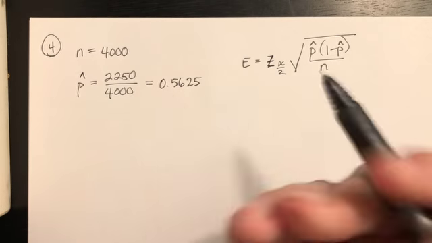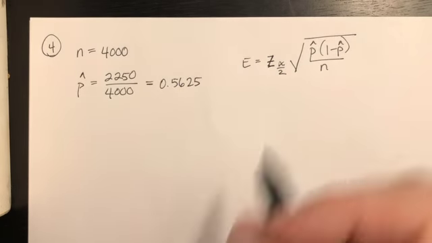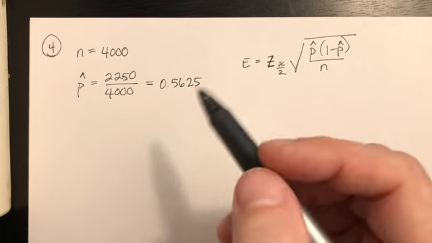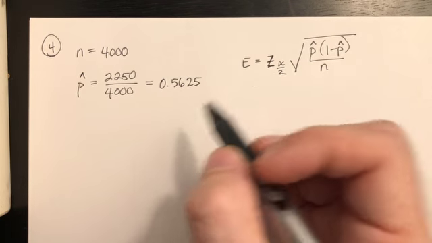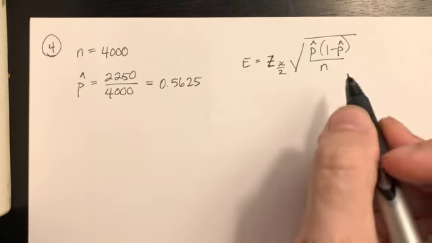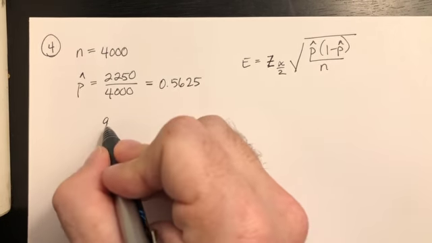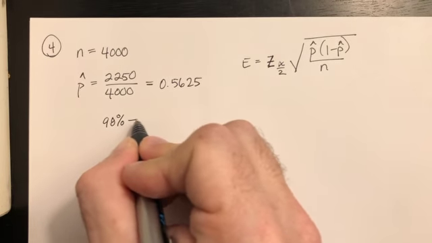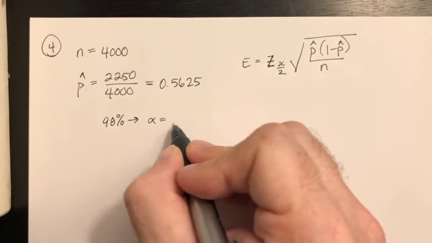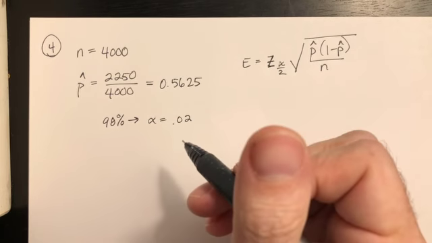So my z alpha, and that's because our population is normally distributed for the most part, especially about the way people think and do things. It's almost always normally distributed. All right, so I need my alpha. This is 98%, so alpha is 2%, move the decimal, 0.02, just like number 3.